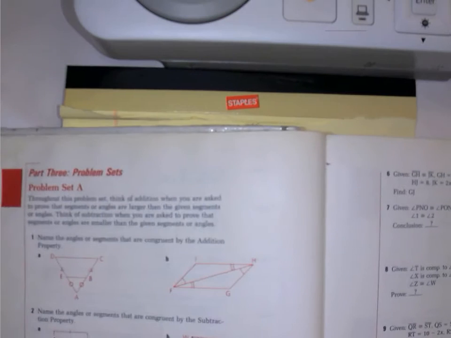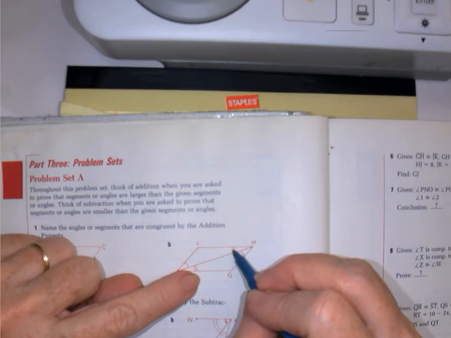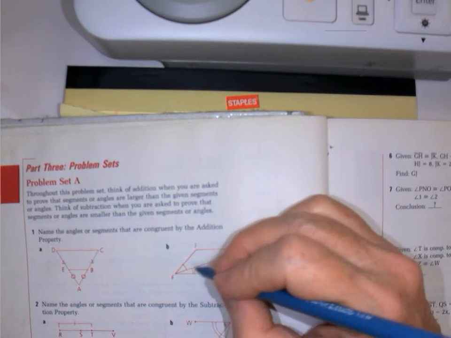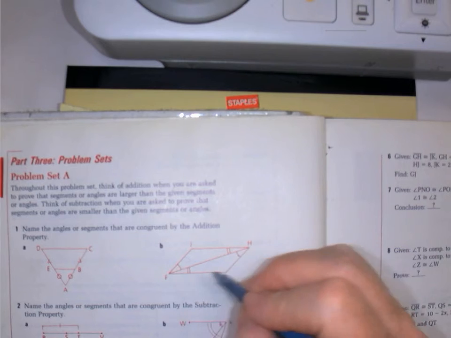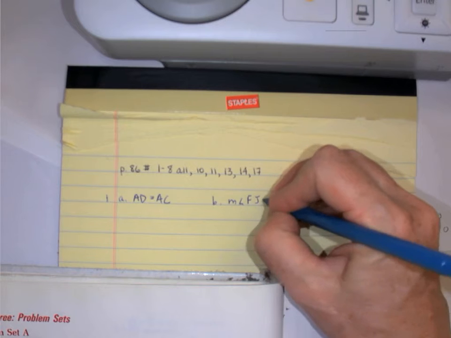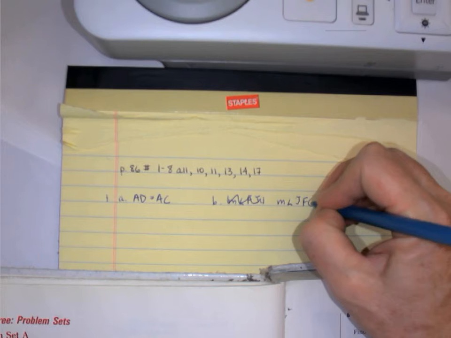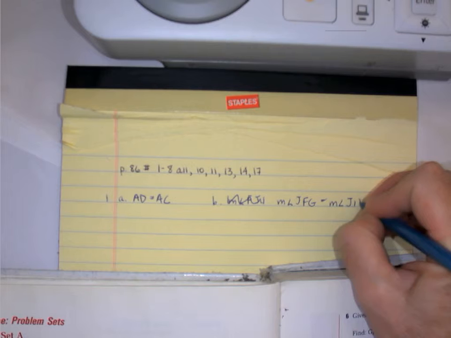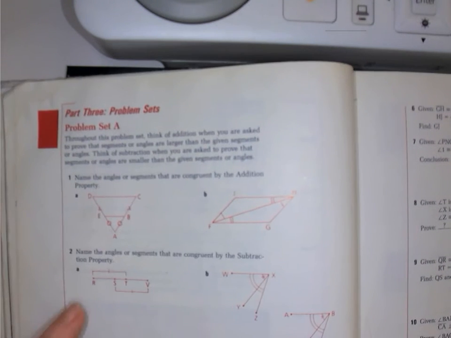And if you look at B, look at what's marked up. So you have an angle. These two angles are congruent, and also these two angles are congruent. If we add a pair of congruent angles, we're going to get a big angle that's congruent. So for part B, the measure of angle JFG is equal to this big angle, which I'm going to call JHG, measure of angle JHG.